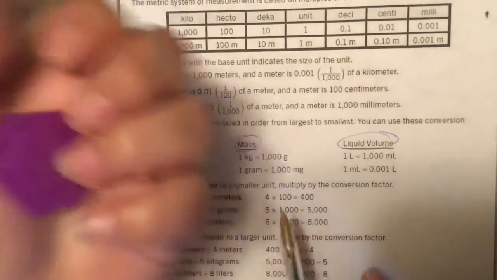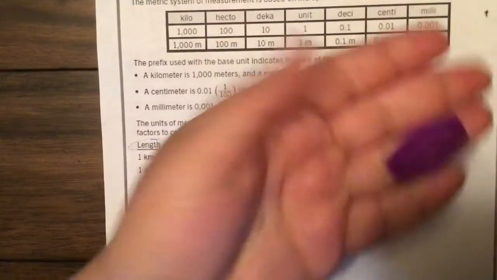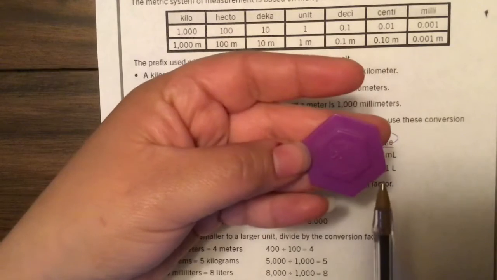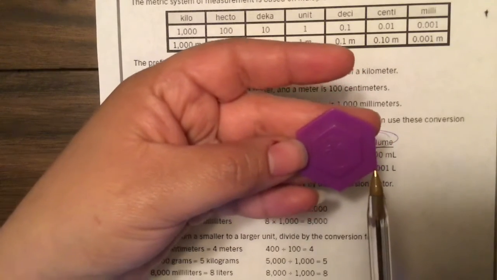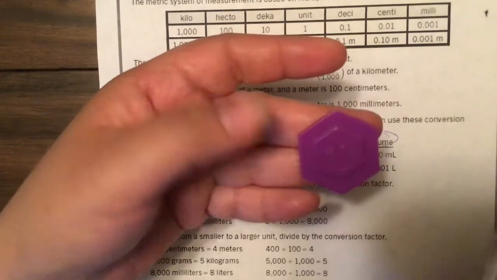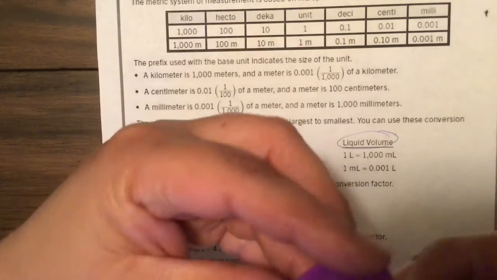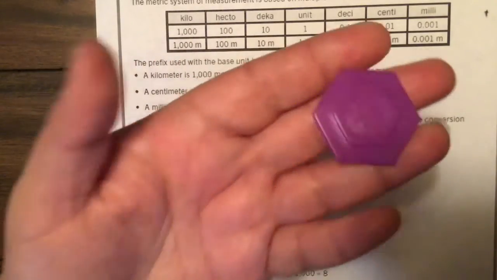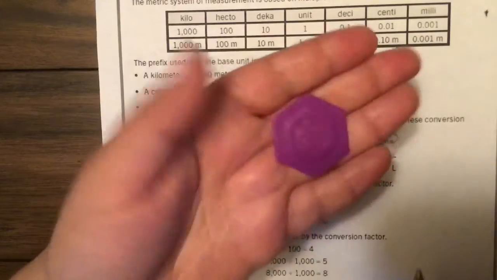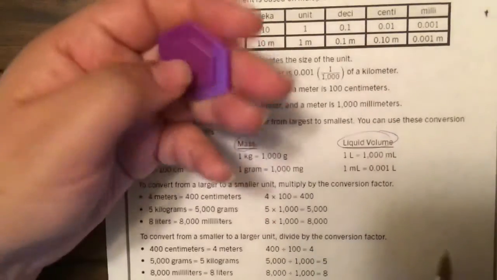So this right here is 1 gram, which means if I divided this up into 1,000 pieces, the tiny little piece would be a milligram. Can you imagine? That doesn't weigh much of anything. Can you imagine what a milligram weighs?